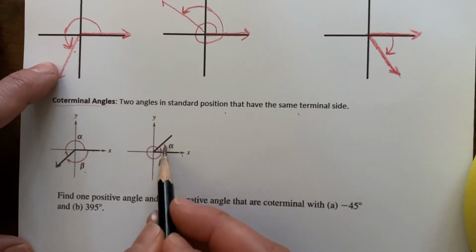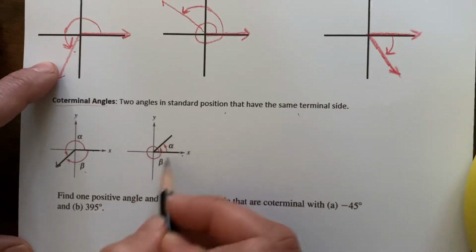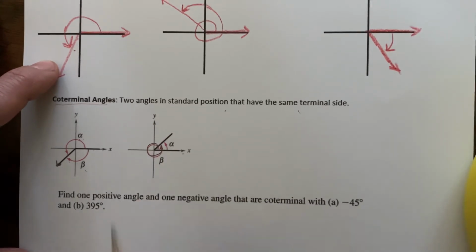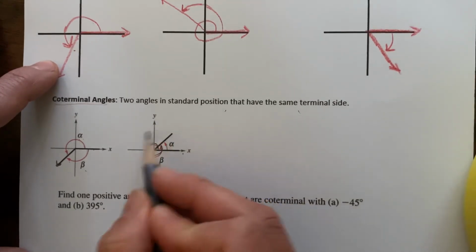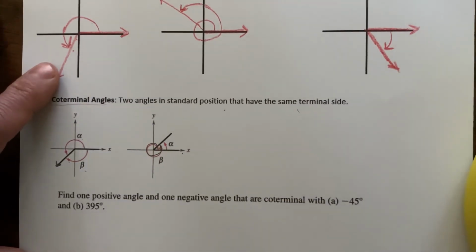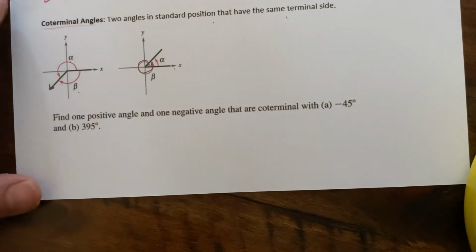Another way is if you have, say, a beginning acute angle here, right? But what happens if you add 360 while you're looping around? You end up with that same angle. And really, you could add 360 many times and still get that same angle. You could also subtract 360 to get that angle also. Okay, so 360 degrees is important. It's going to allow us to find all of our coterminal angles.